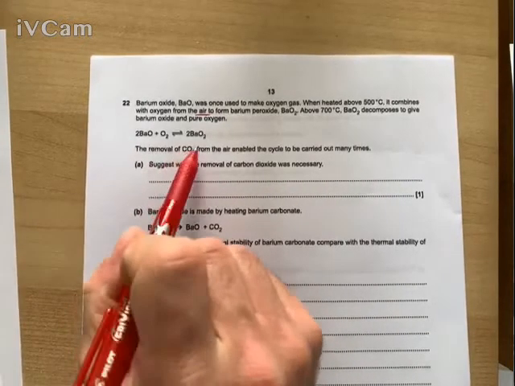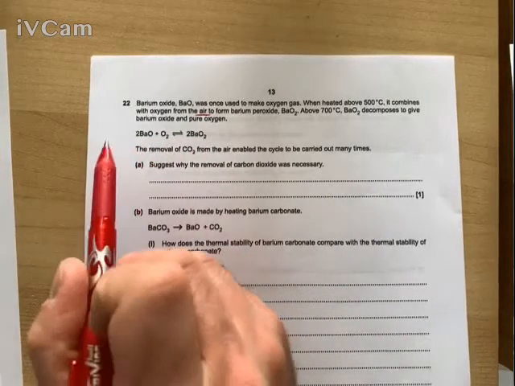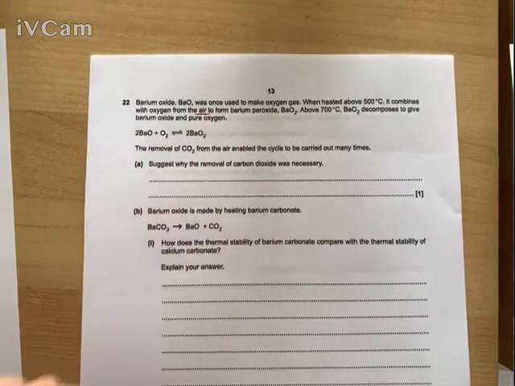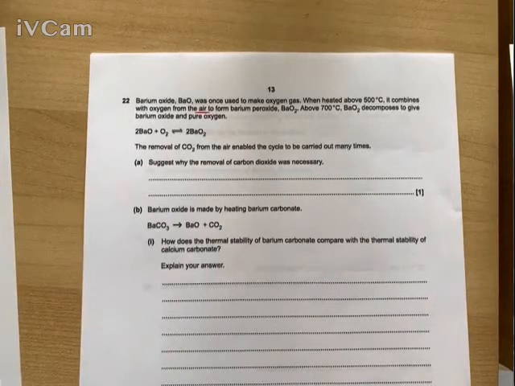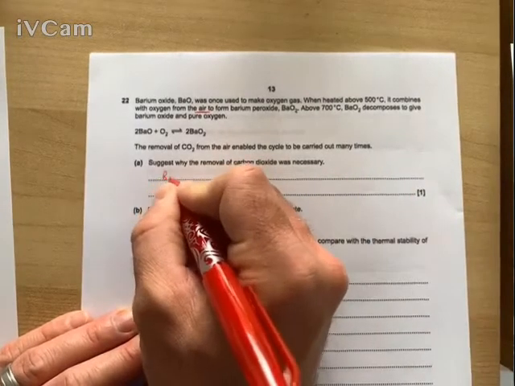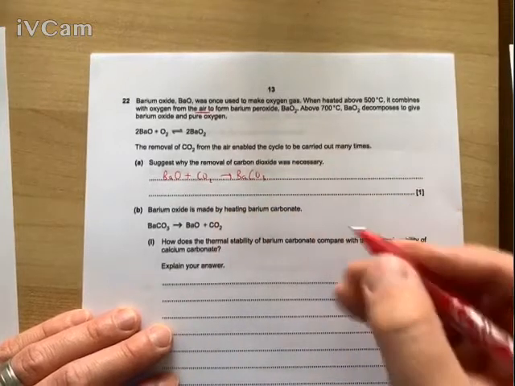Well, in this case, carbon dioxide doesn't figure in that equation. So what we haven't got is its concentration affecting the position of equilibrium or anything like that. We can only presume that it could potentially react. And what could it react to form? Well, we learn within Elements of Life about group 2 oxides and carbonates, and carbonates decomposing to give oxides, or oxides reacting with carbon dioxide to form carbonates. So what could happen, if you've got carbon dioxide in there, is that the barium oxide could react with the carbon dioxide to form barium carbonate.